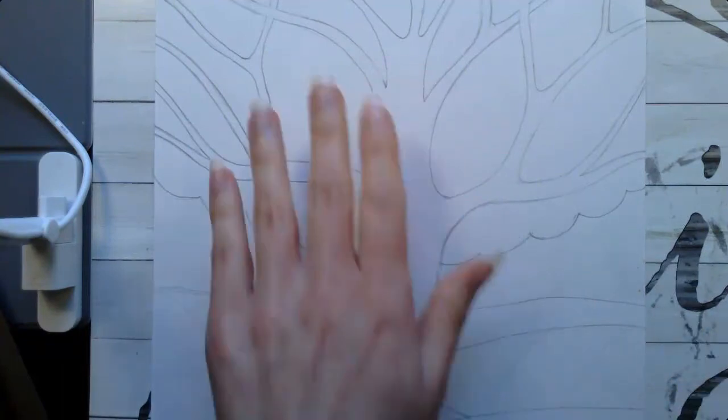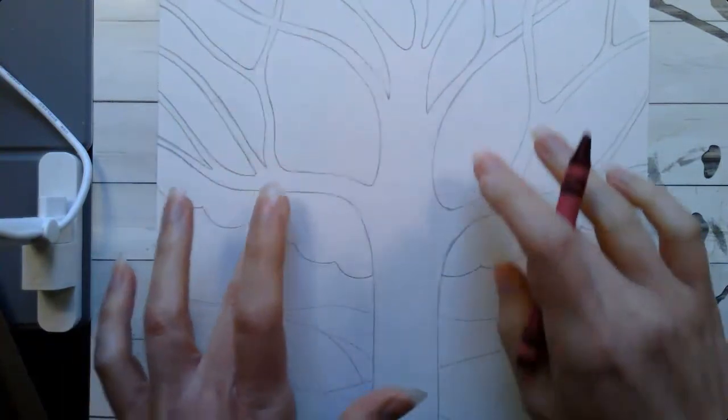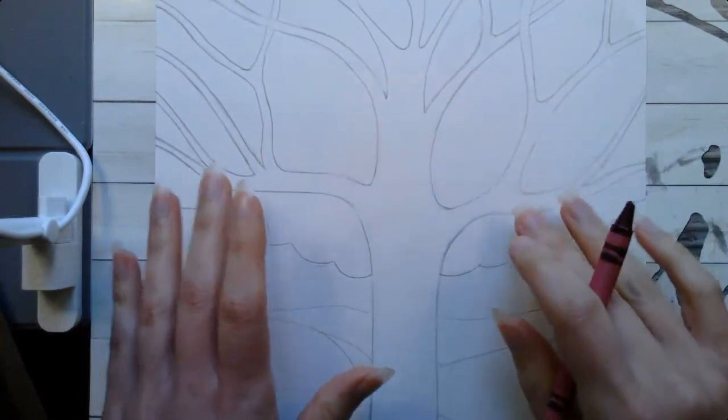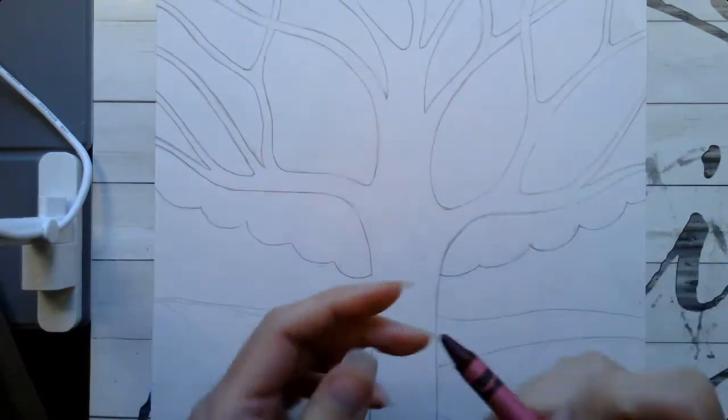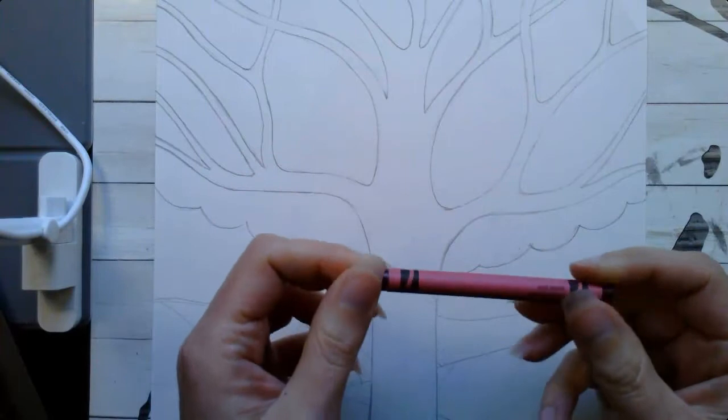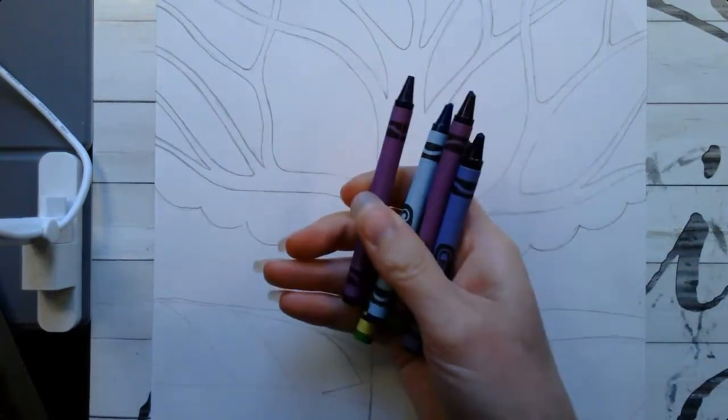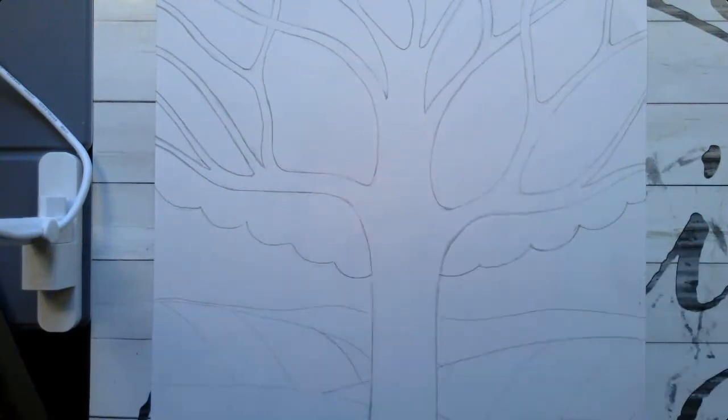If you want the leaves to be in cool colors, so if we think about all of this space being the leaves, if you want your leaves to be in cool colors, you're going to have to do this process using cool colors. I want mine in the warm colors, so I'm using warm colors.